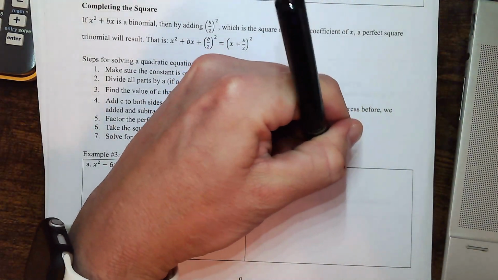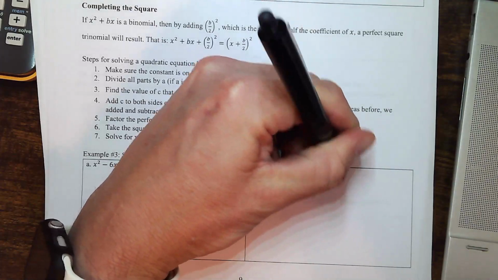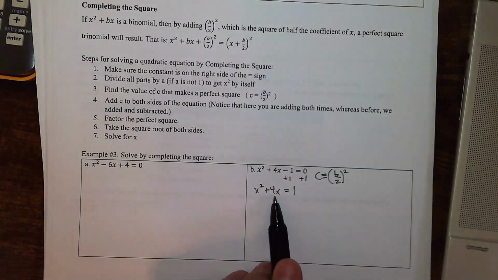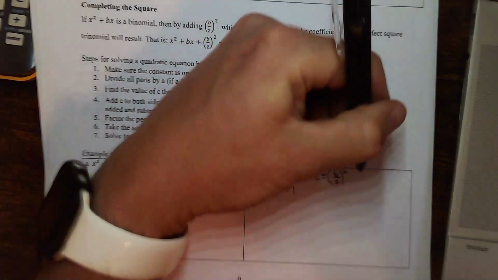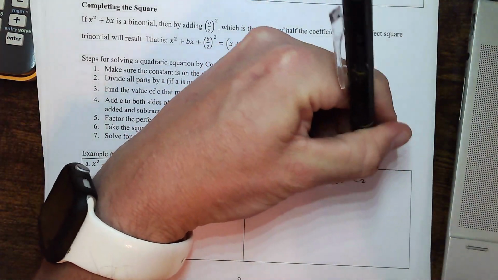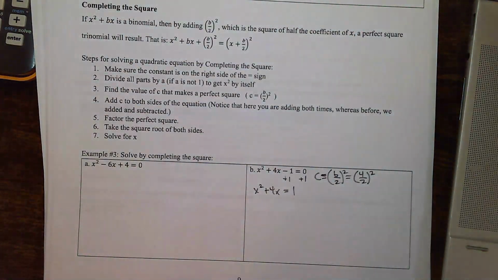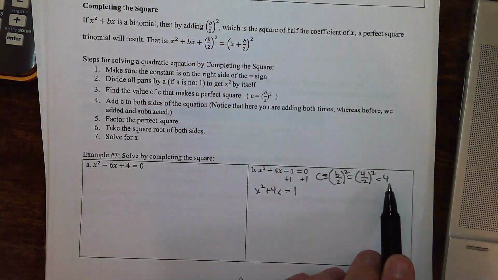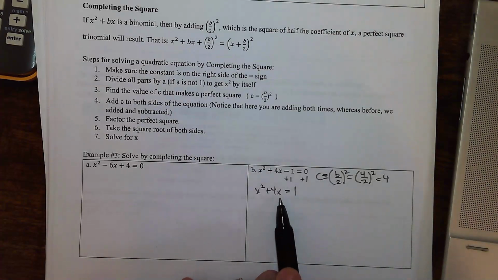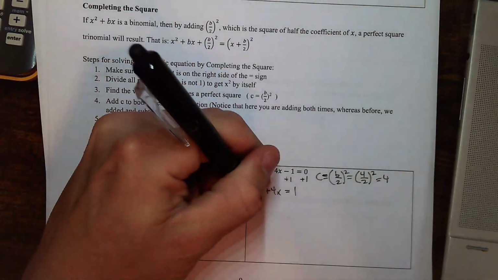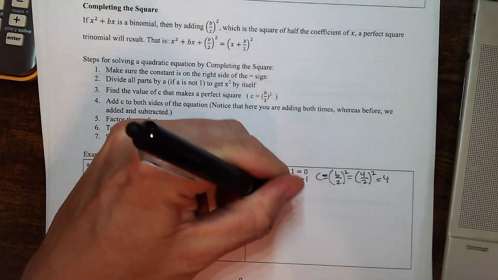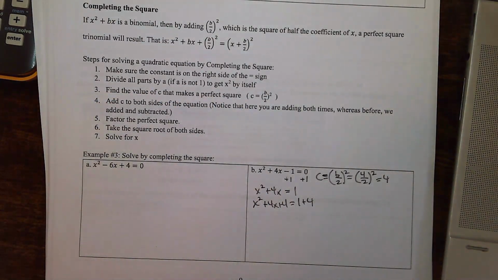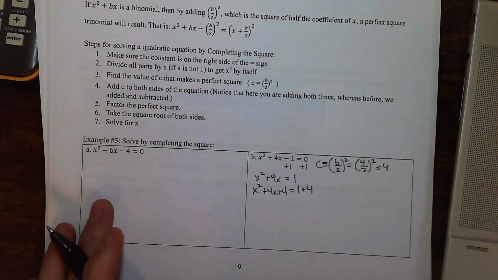C is equal to b divided by 2 squared. Now, what's b? B is the coefficient of the x variable. So it'd be 4 divided by 2 squared. 4 divided by 2 is 2. 2 squared is 4. And whatever this value of c is, I'm going to add that value to both sides of the equation. So x squared plus 4x plus 4 equals 1 plus 4. Now, why am I doing that? You're going to see why in a moment.